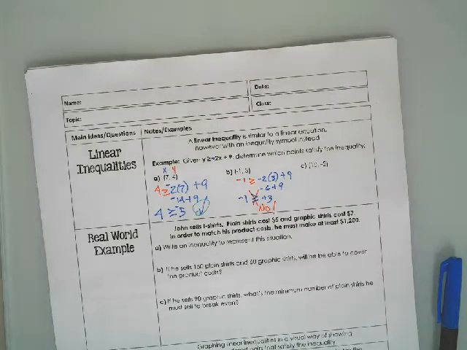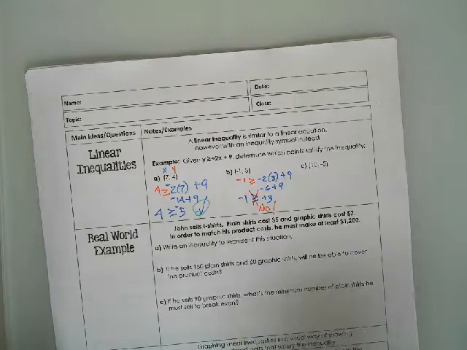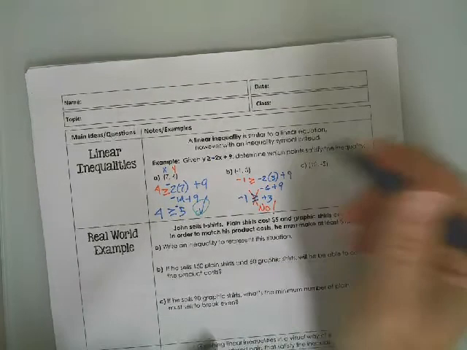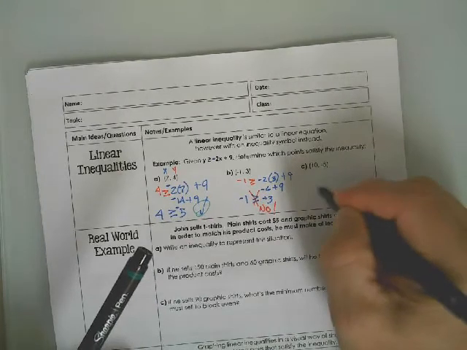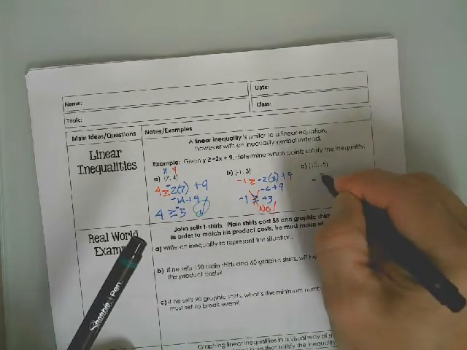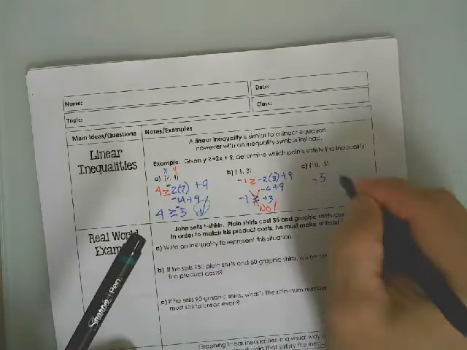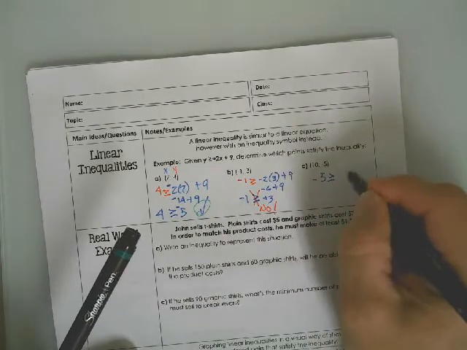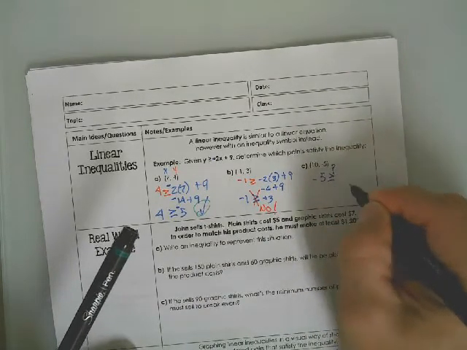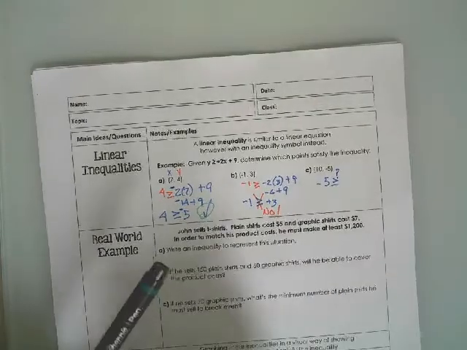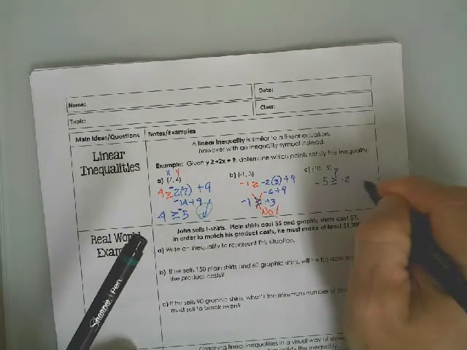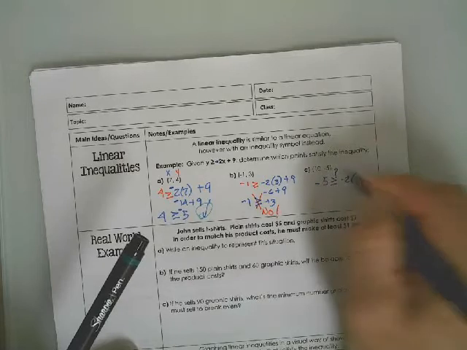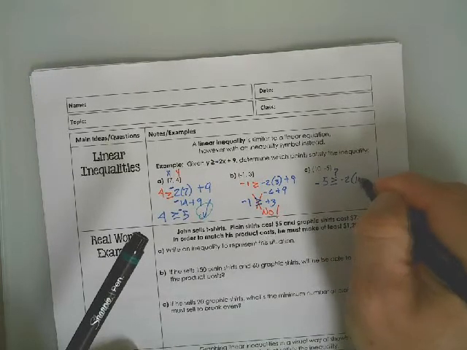Okay. Next, 10 and negative 5. So this one I have negative 5 for my y value. Would that be greater than or equal to negative 2 times positive 10 plus 9?